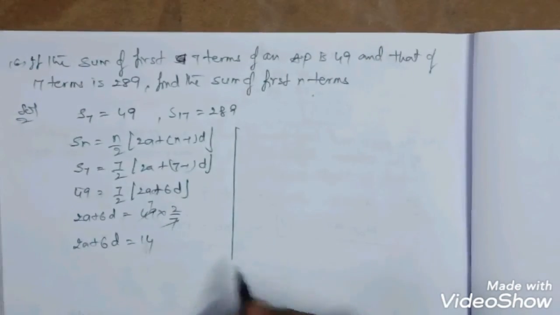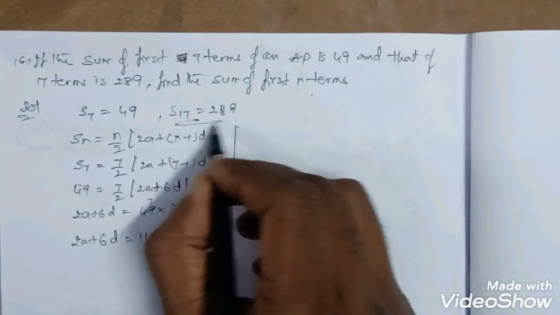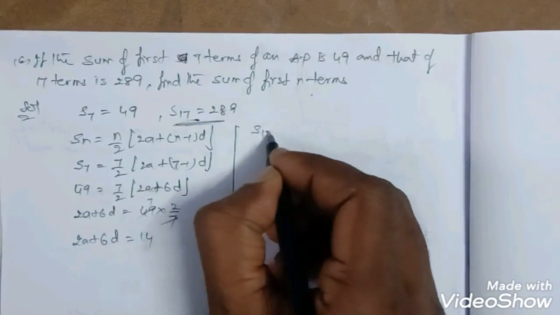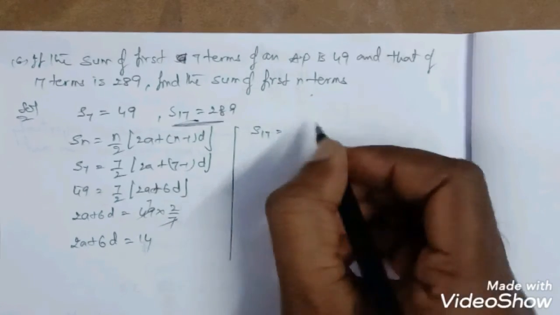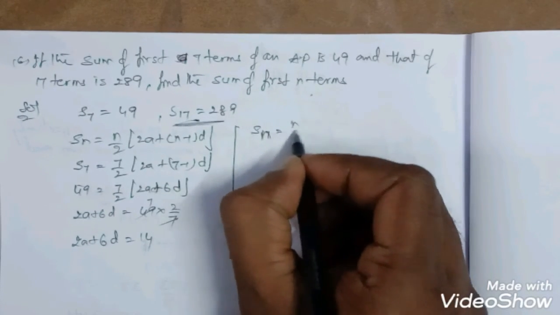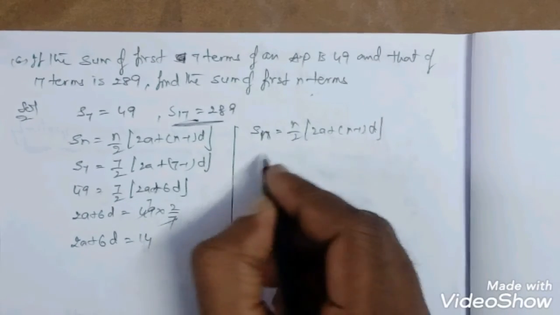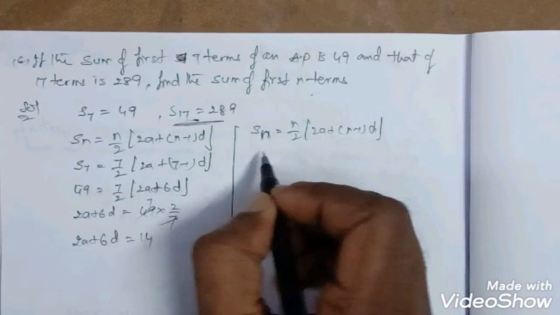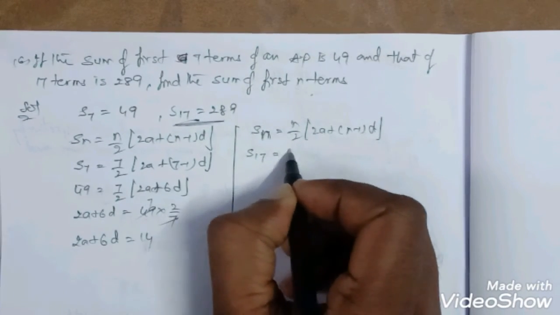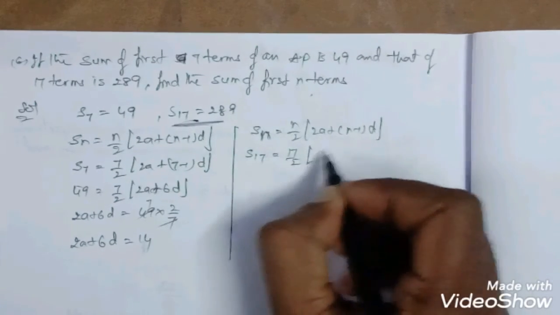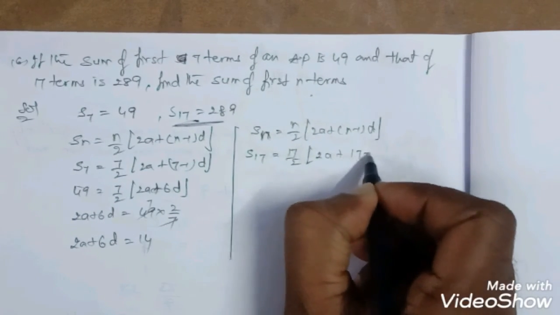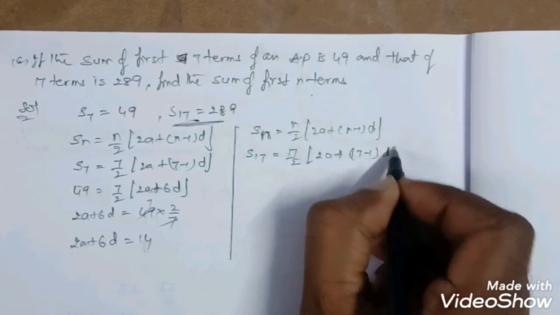Right. So after getting this value, then what is given here? S17. So S17 is equal to 289 is given. So as per your formula, Sn is equal to n by 2 into 2a plus n minus 1 into d. Now in the place of n I am substituting 17, that is S17 is equal to 17 by 2 into 2a plus 17 minus 1 into d.